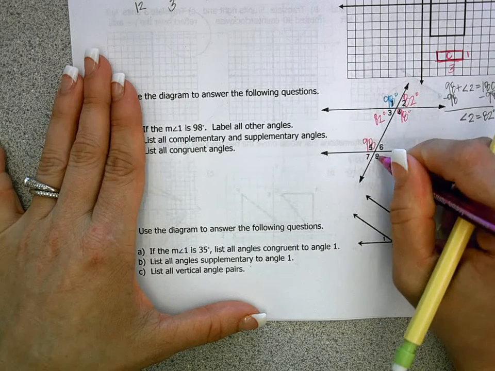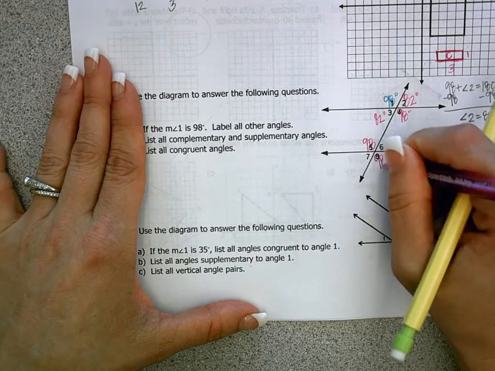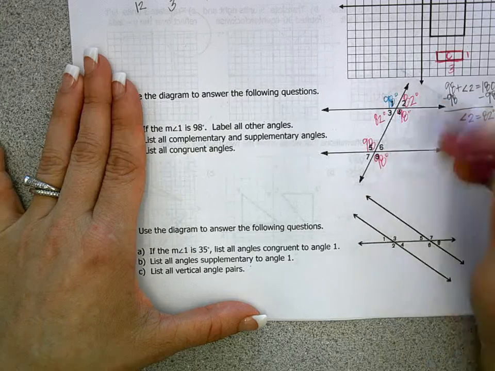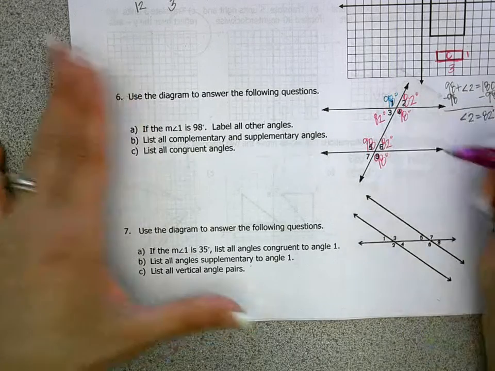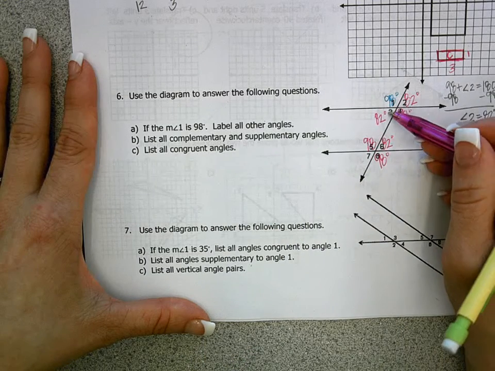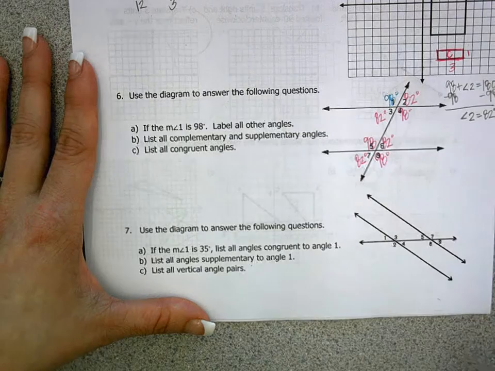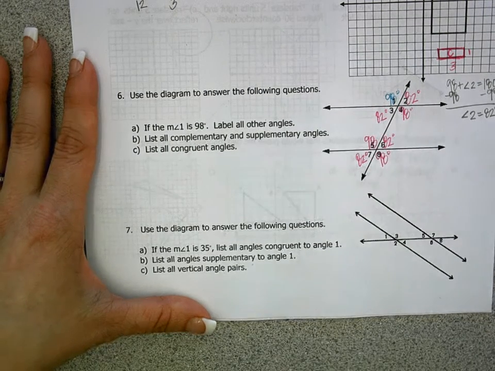8 is a horizontal angle, and it's corresponding with 4, so this is also 98 degrees. And then 82 also goes with 6 because it is corresponding with 2 and 6. So I'm giving you answers here. And then 3 and 7 are also 82 degrees because those are corresponding. So you're just labeling all of those.